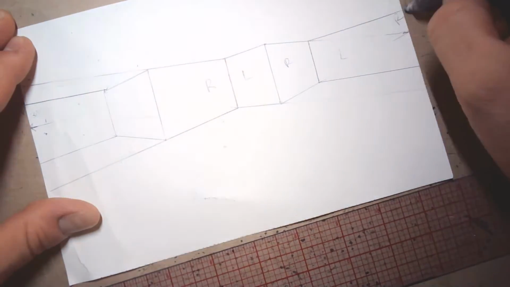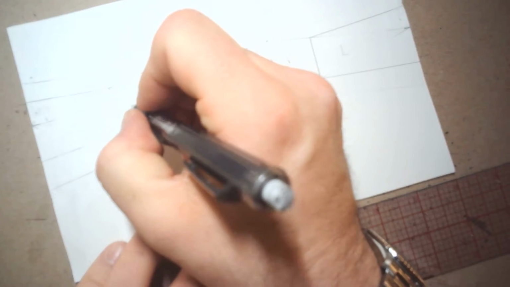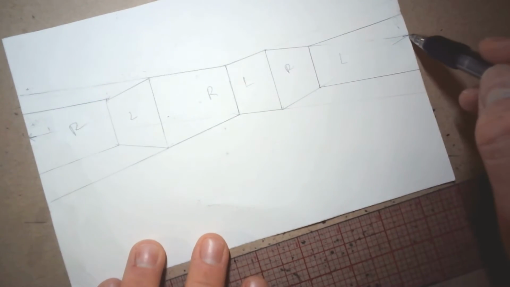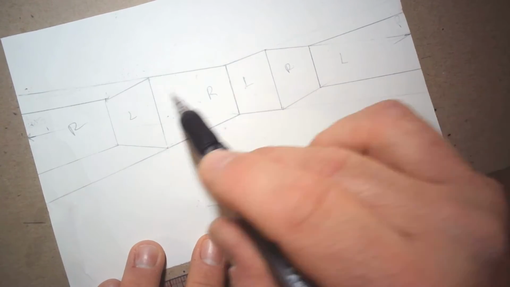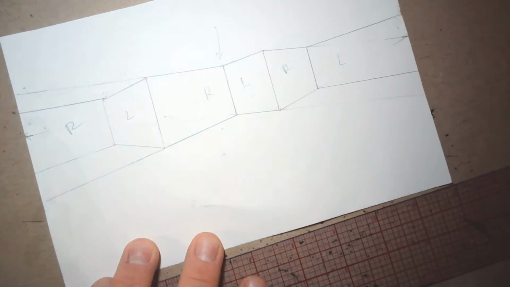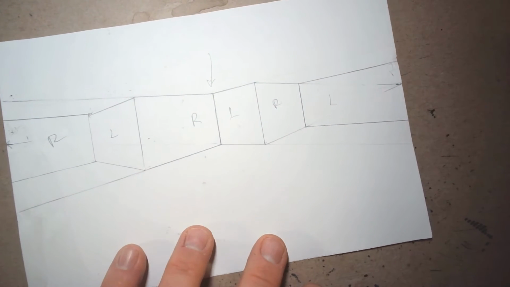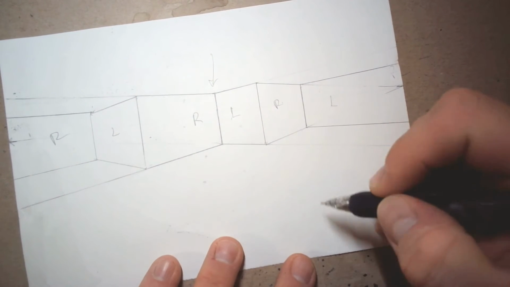I'll take this out there. So all these walls go to the right vanishing point. All these walls go to the left. This is the original center. That helps to see.